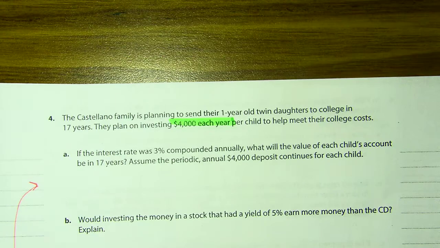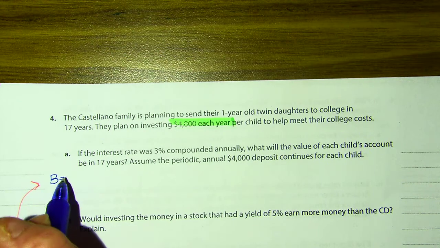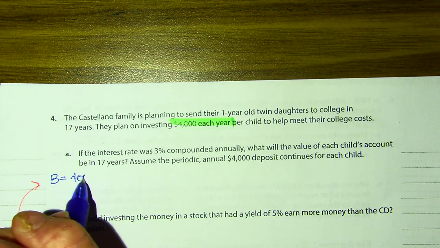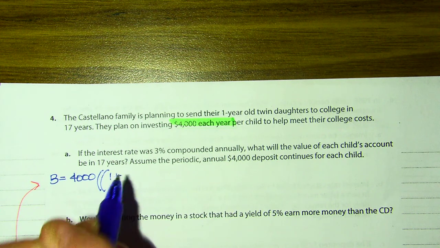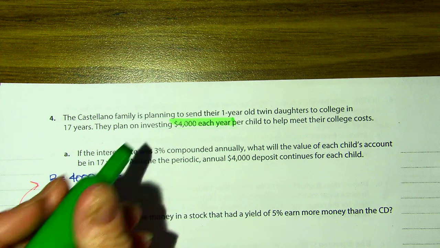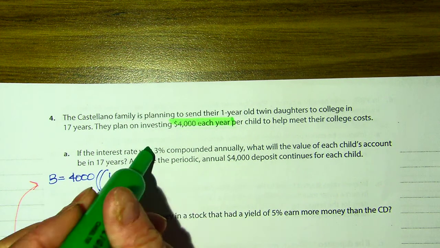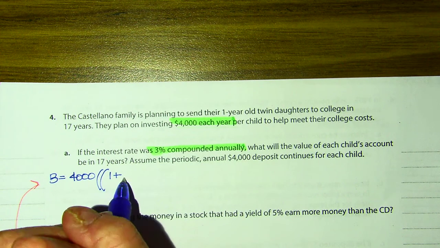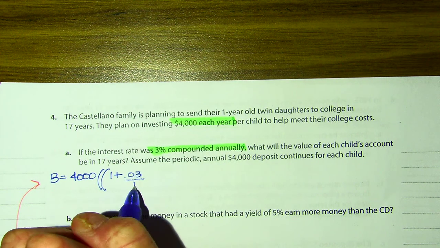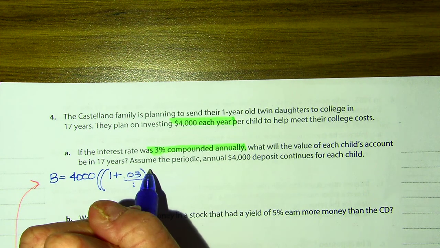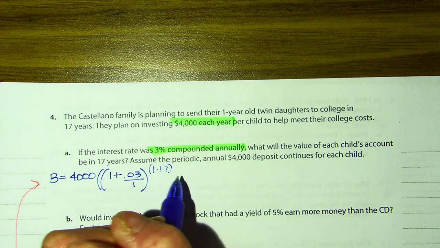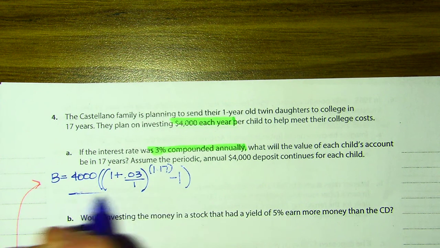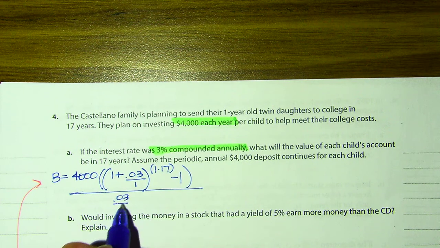So in part A, what is the balance if my investment is $4,000 per year times 1 plus, it says 3% compounded annually. So that's 0.03 divided by 1, to the 1 times 17, minus 1, all over 0.03 divided by 1.